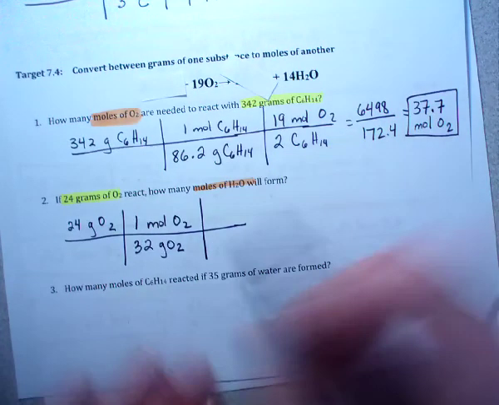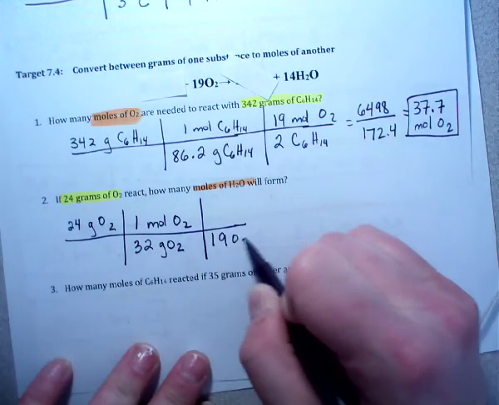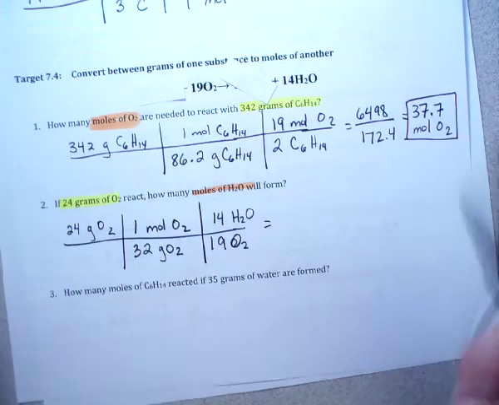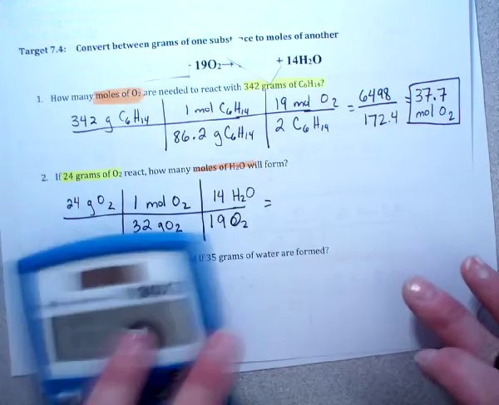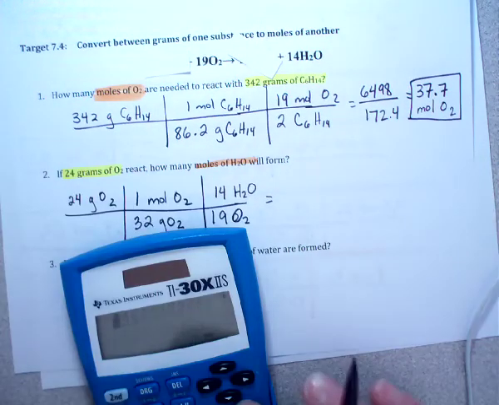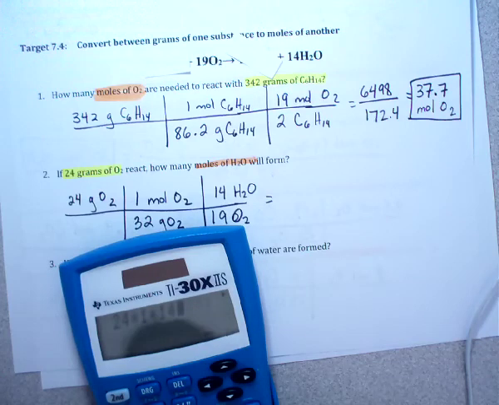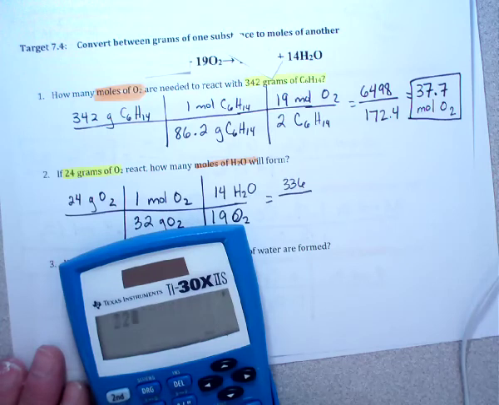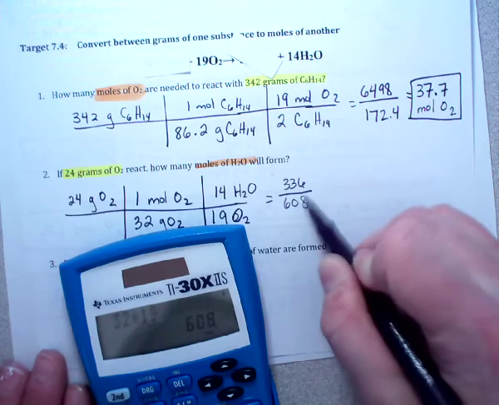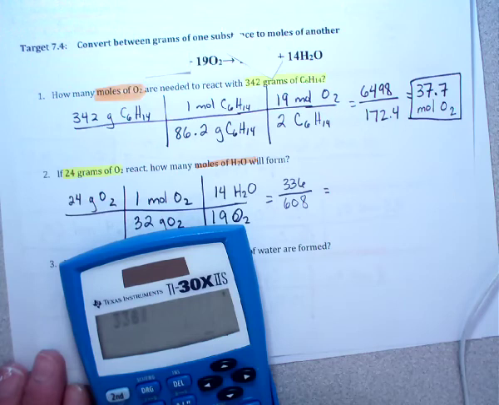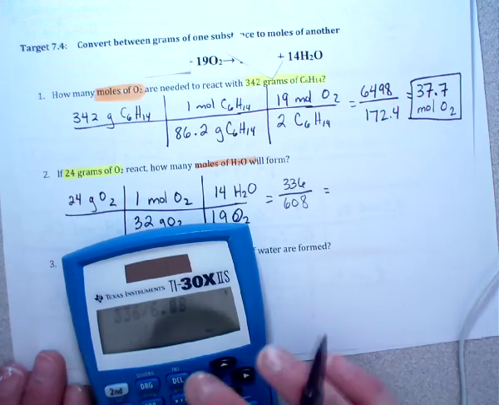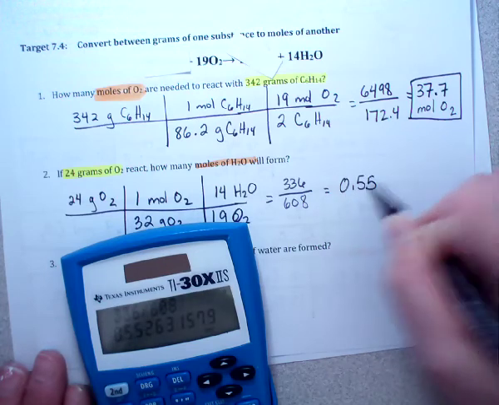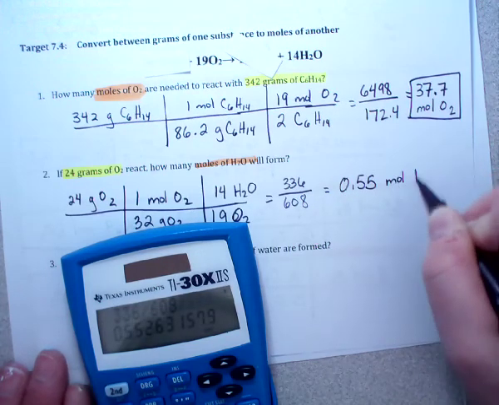Now I can use my mole ratio. There are 19 oxygen for every 14 water. To solve, I multiply across the top. 24 times 1 times 14. Let's multiply across the bottom, 32 times 19. And then you can divide, so 336 divided by 608. And I get 0.55 moles of H2O.